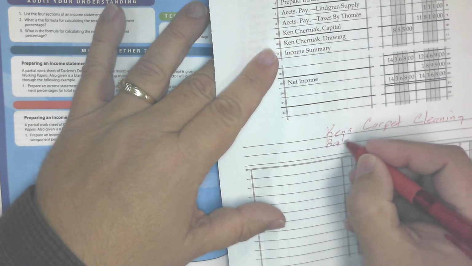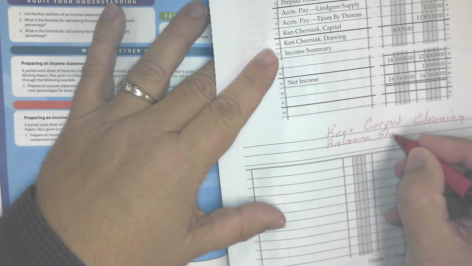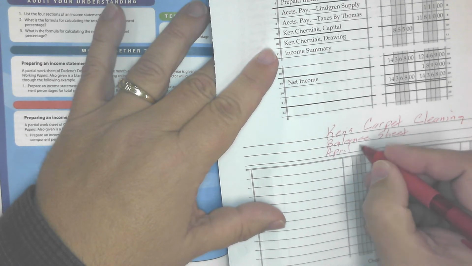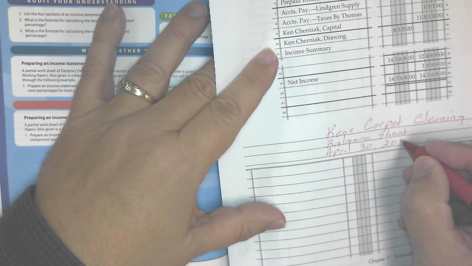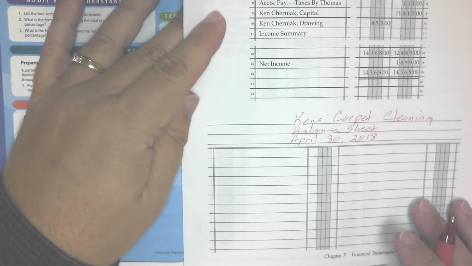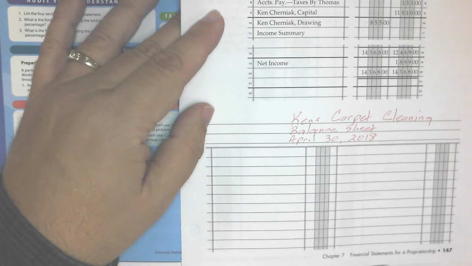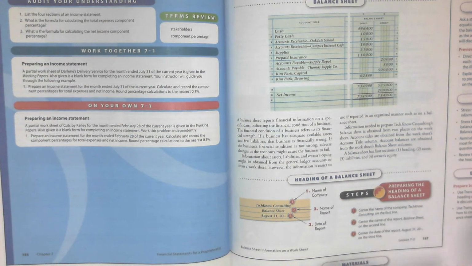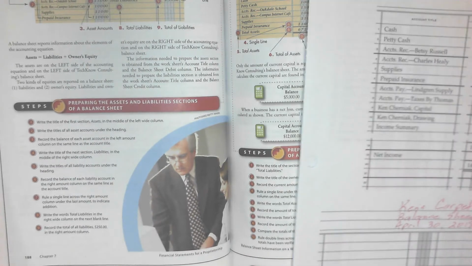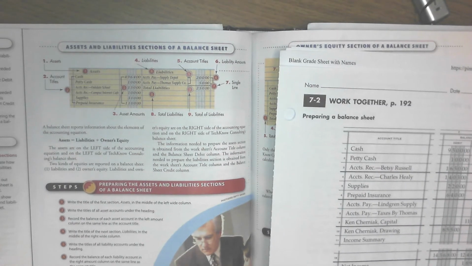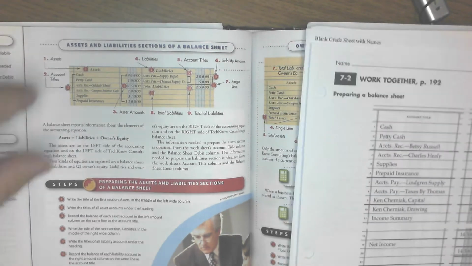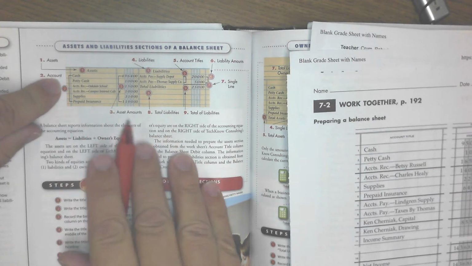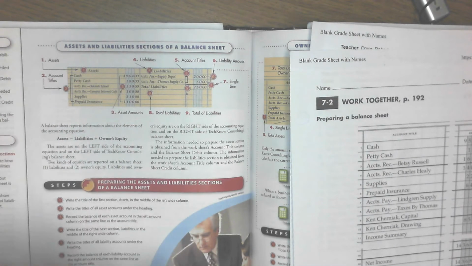Balance sheet. April 30th, 2018. The hardest part, right? Writing the header on there. Okay. So in the book, we're on chapter 7. Everybody should be used to this by now. It just shows the steps that you're going to follow when you fill out the balance sheet.